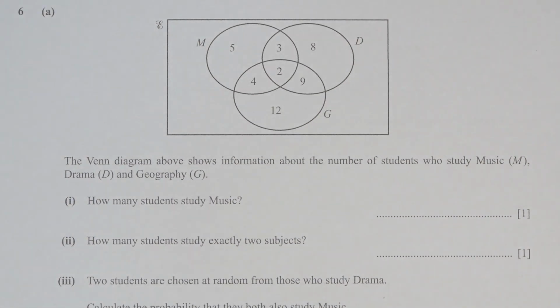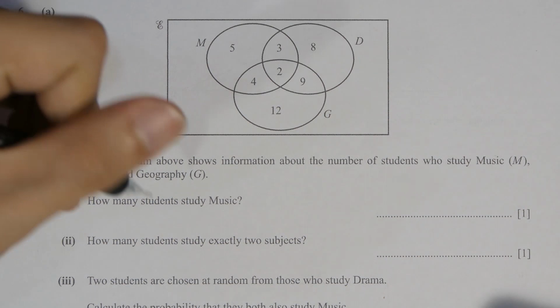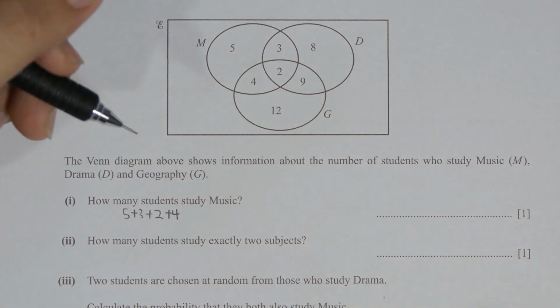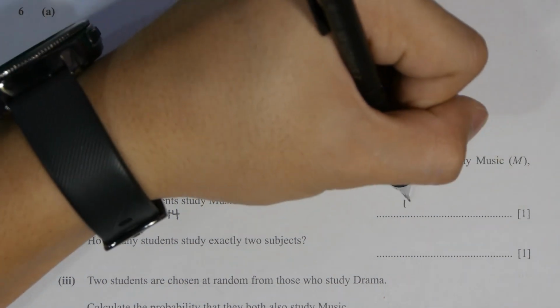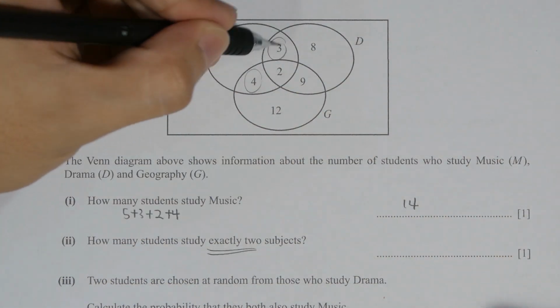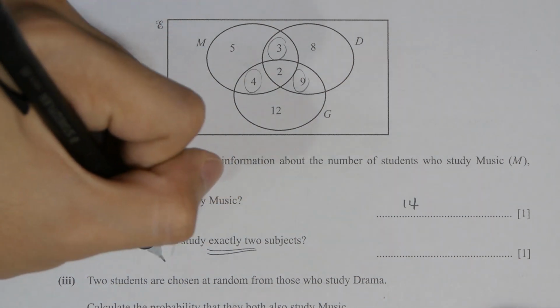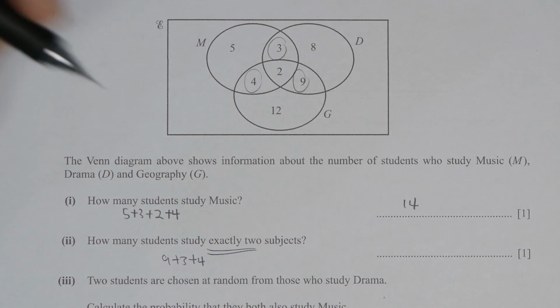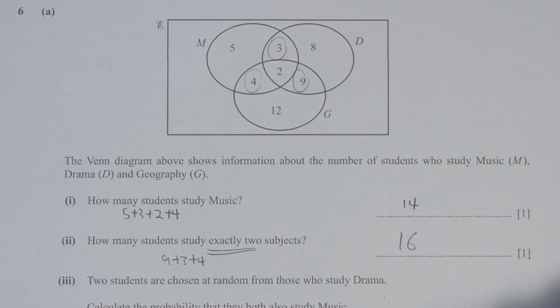Whereby for question 6, how many students study music? So simply take 5 plus 3 plus 2 plus 4, then you get the result as 14. How many students study exactly 2 subjects? So this will be 4 plus 3 plus 9, a total of 16.